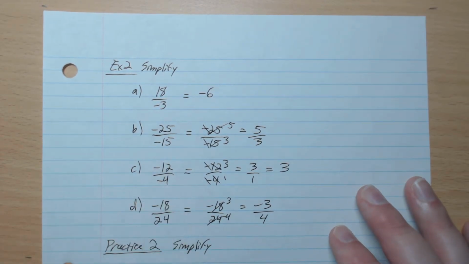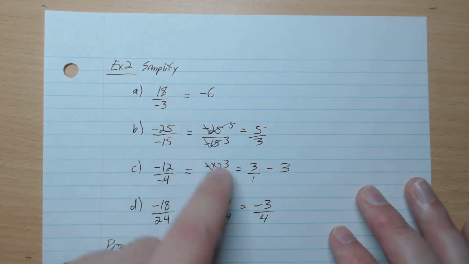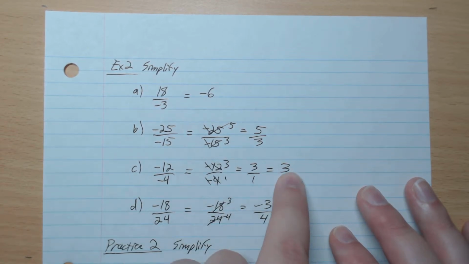C, negative 12 over 4. Negatives cancel out. Bang, bang. 4 is in common. Bang, bang. What's left is 3 over 1, which gives 3.